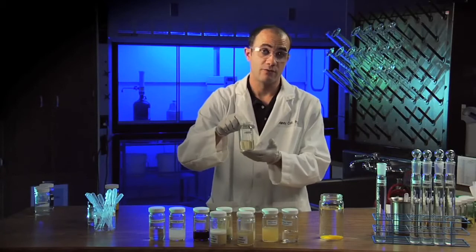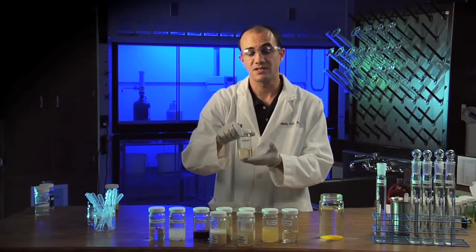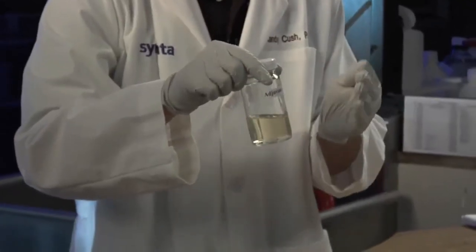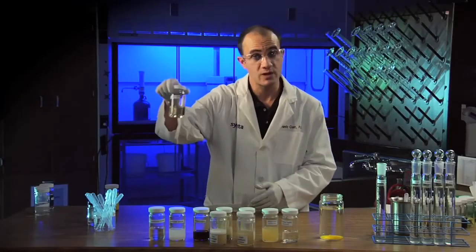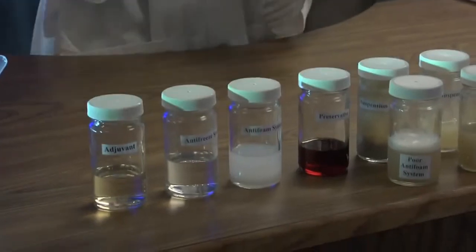Sometimes we can build adjuvants into a formulation. An adjuvant, very simply, is a compound that allows the active ingredient to work better, allows it to penetrate a leaf cuticle or maybe an insect outer skeleton, and sometimes we can build those directly into formulations.